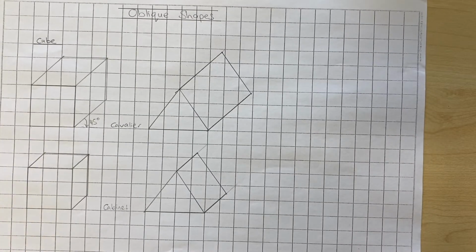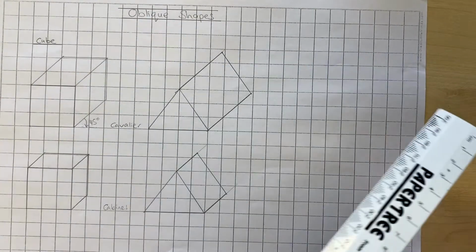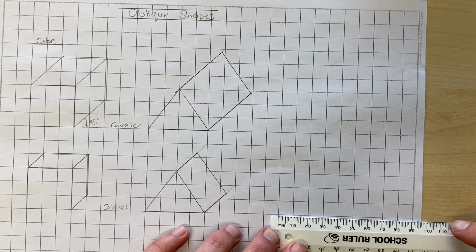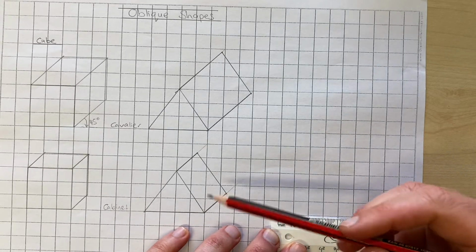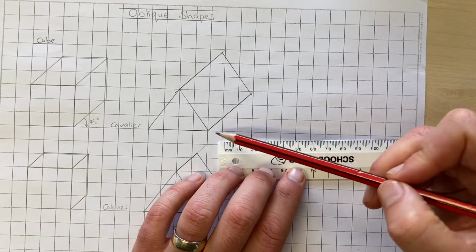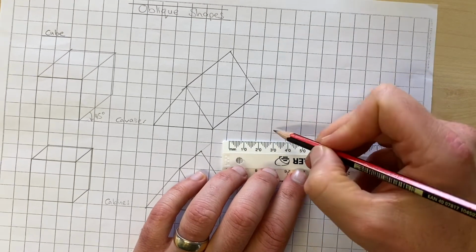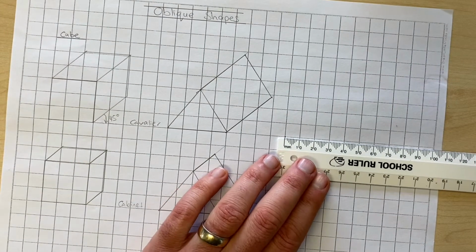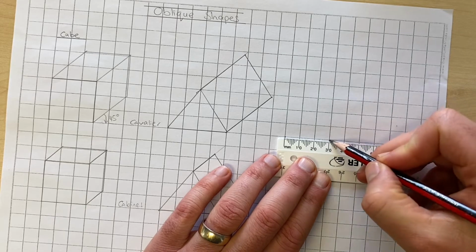Finally, we're going to do a staircase. And you're going to start by coming along 4. Oh, oops, sorry, we'll do the cavalier first. So count along 1, 2, 3, 4. Mark it. The base of the staircase is going to be 3.